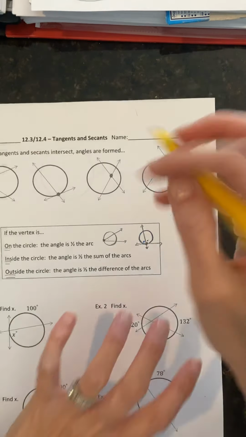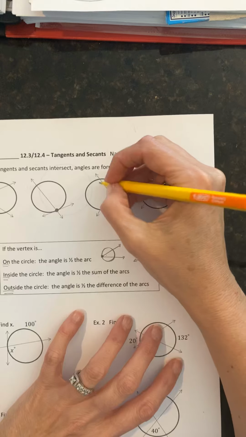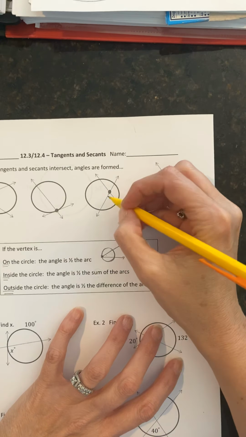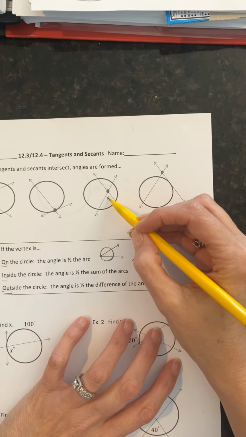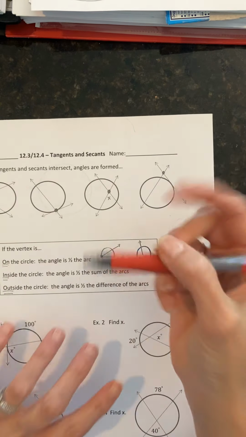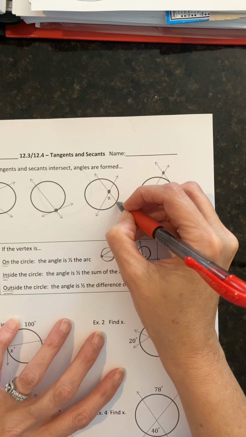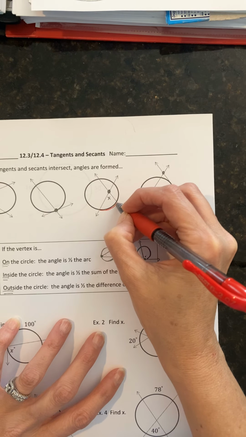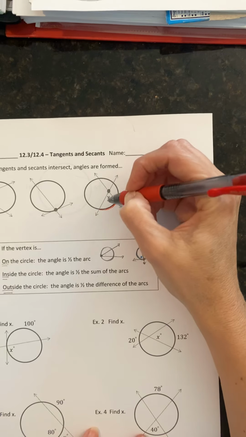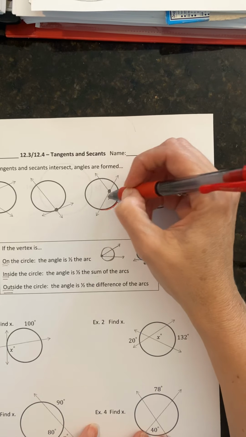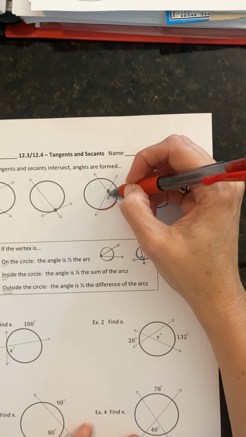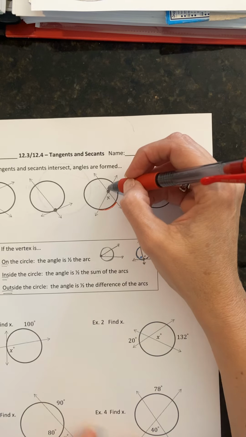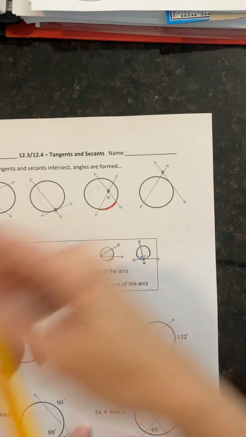So let me explain. Look at this picture right here. They are crossing inside the circle. Suppose I want to find that angle. Suppose that's my missing angle. Well, this arc is inside that angle, right? But because the vertex is inside the circle, we actually have some partner angles here, and they are the vertical angles like we learned about way back in chapter 1. So these are vertical angles. They're both x.